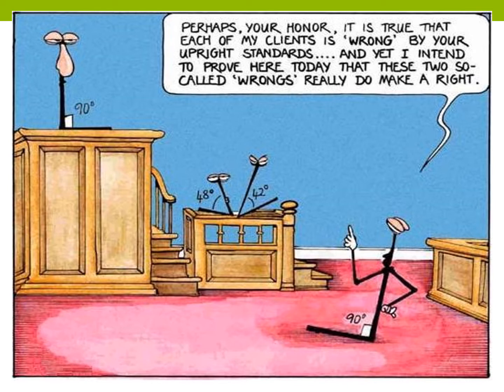This illustration is an application of angles, and we are going to deal now with its measurement. We have here two 90 degrees, then 48 degrees and 42 degrees. What do you think will be the relationship of this meme to our topic for today?